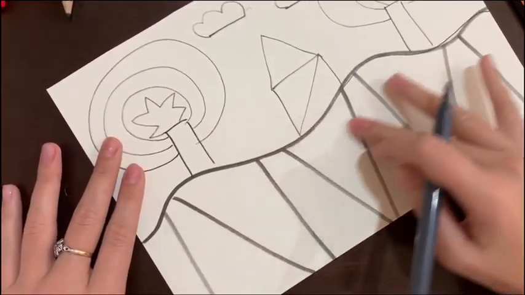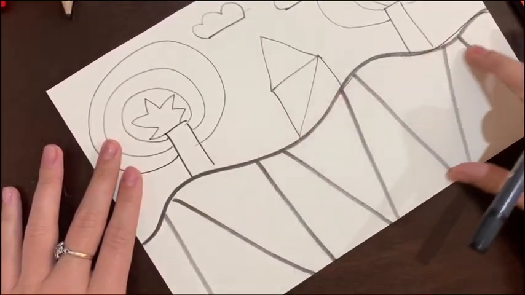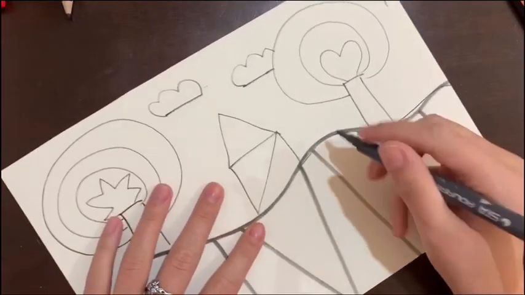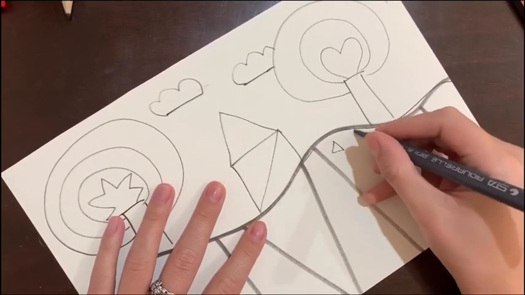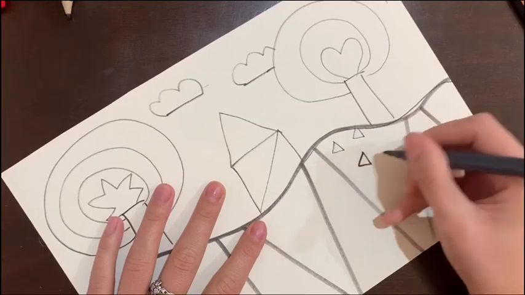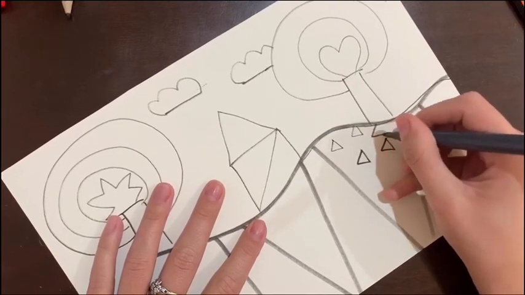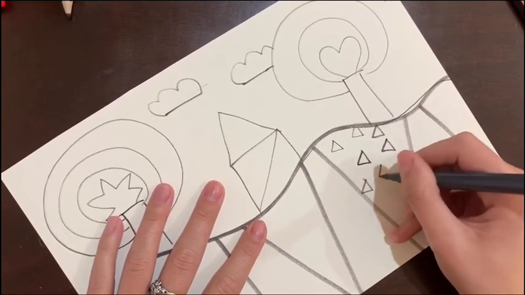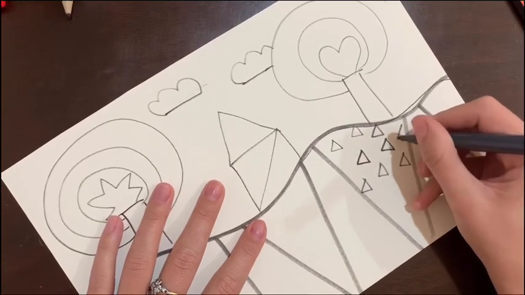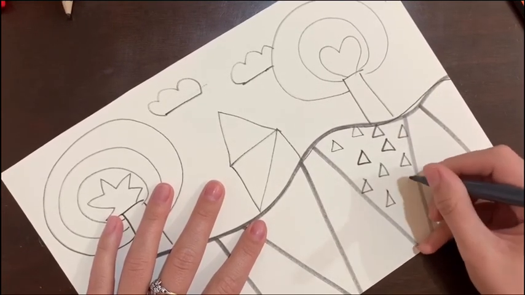What I'm gonna do now, I will make black and white patterns. You can make your own design or you can copy mine, but I prefer if you are making your own design.